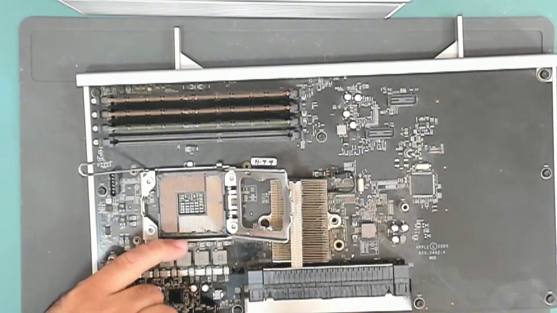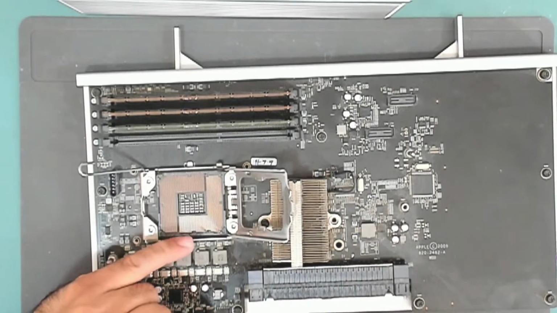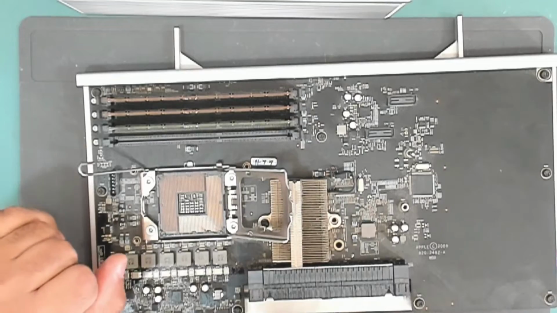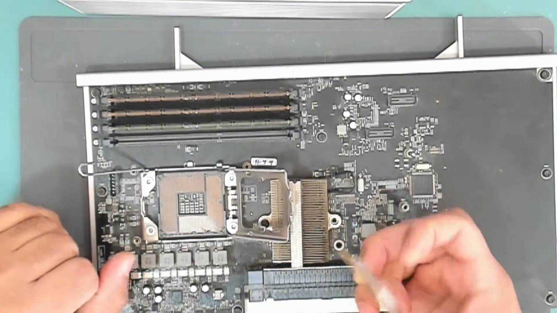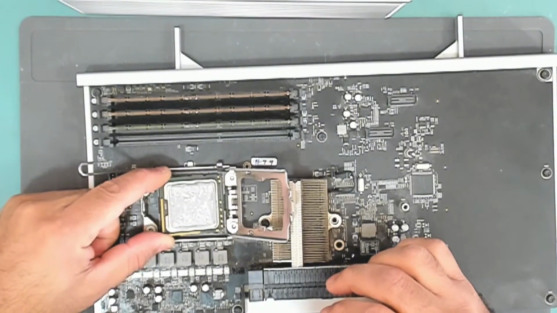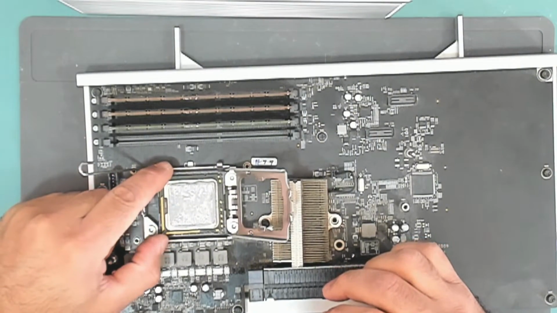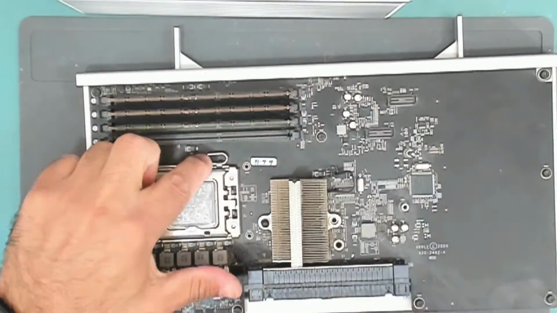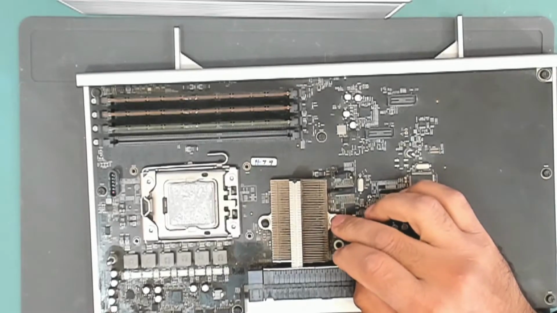So the CPU pins are all okay. I don't see any bent pins, no dust, nothing. All good. So let me put back the CPU. Okay, so let's concentrate on this. I think this is the problem.